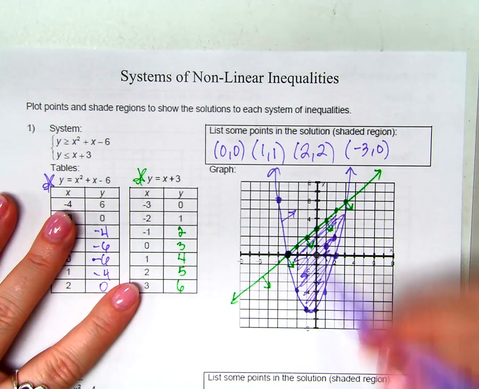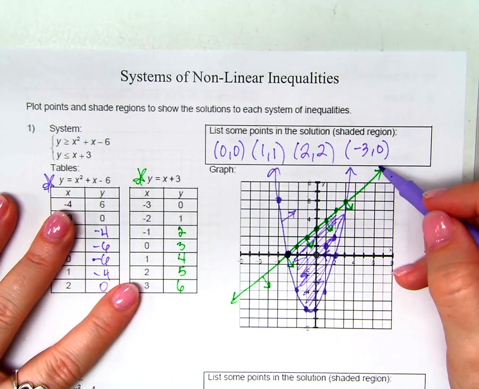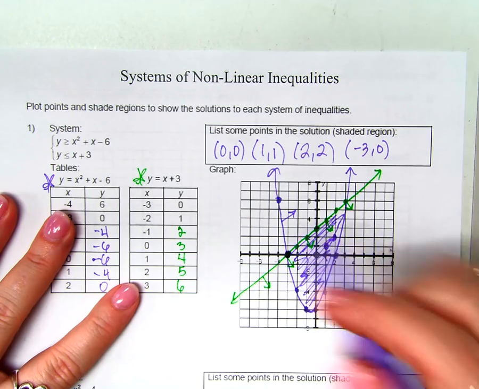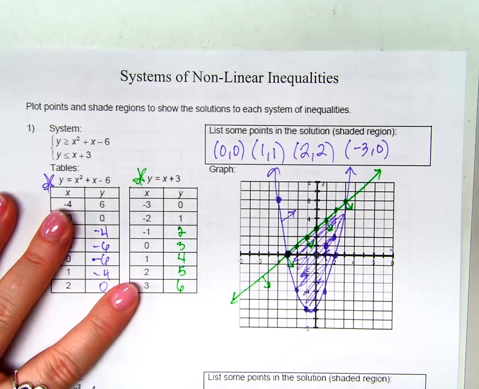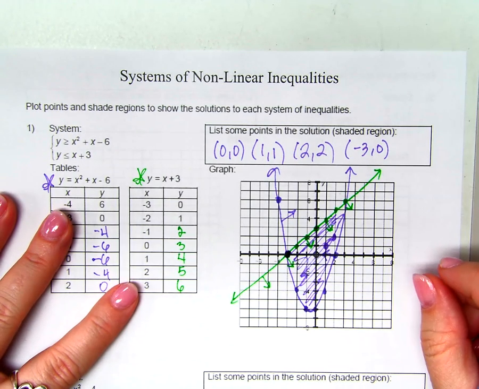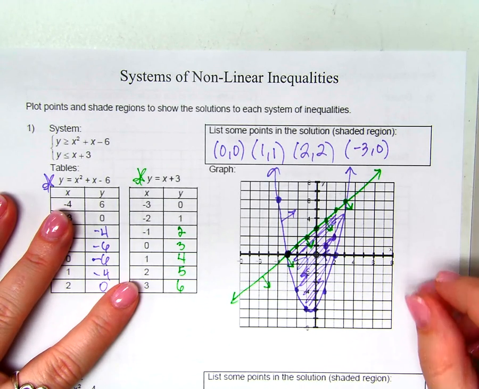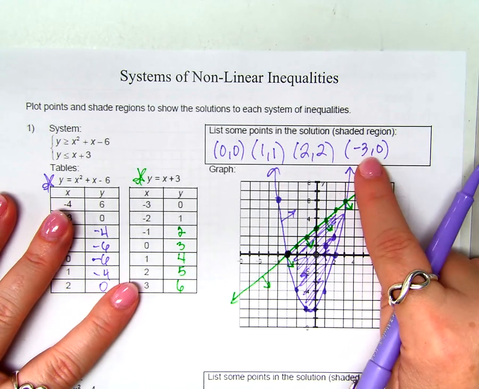That's exactly right. If either one of these lines were a dotted line, would it be part of the solution? No. But since they are both solid lines, since we have a greater than or equal and a less than or equal, we've got that equal part there, that is a point of solution for this system of inequalities. Fair enough? I know I wrote down 4, but we needed to talk about that one.